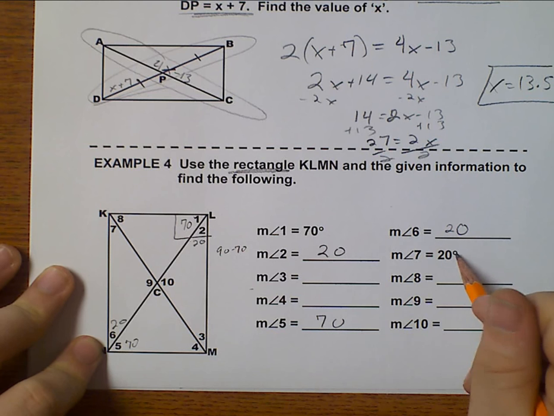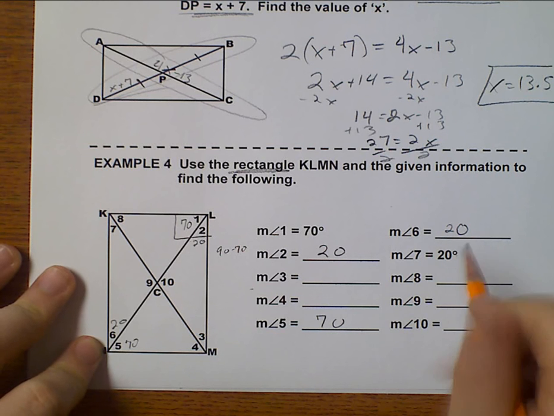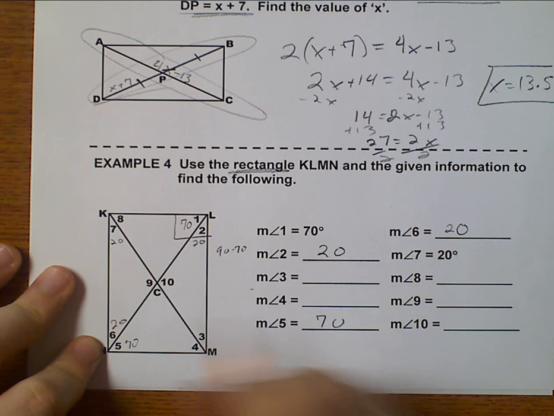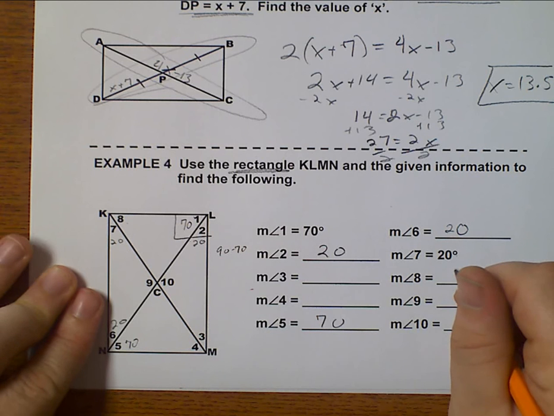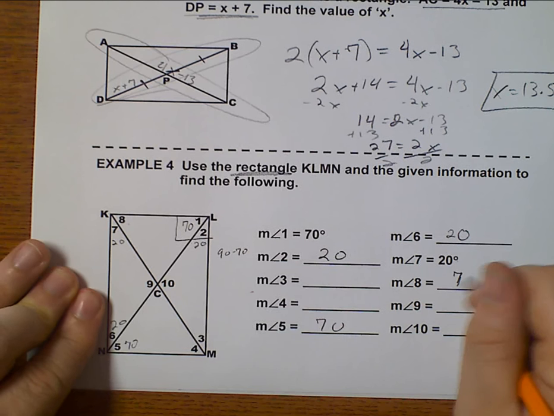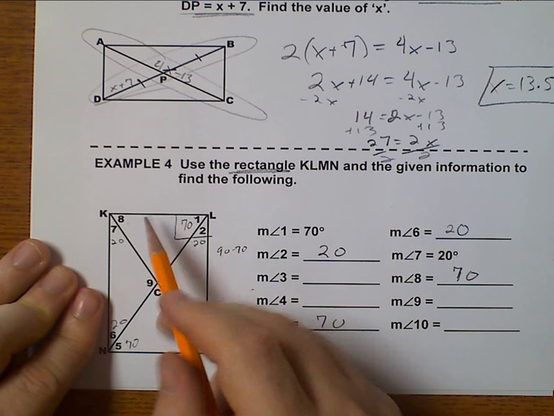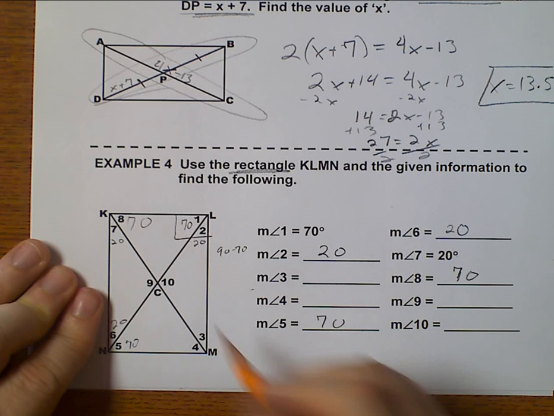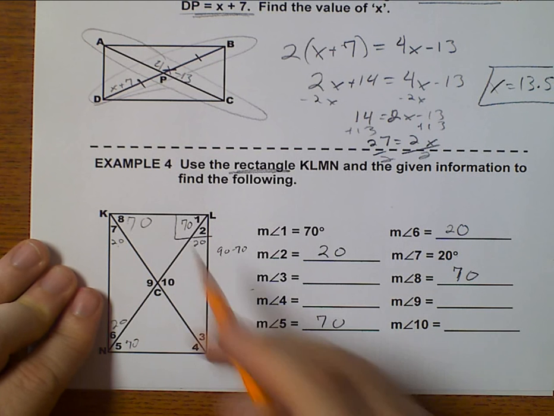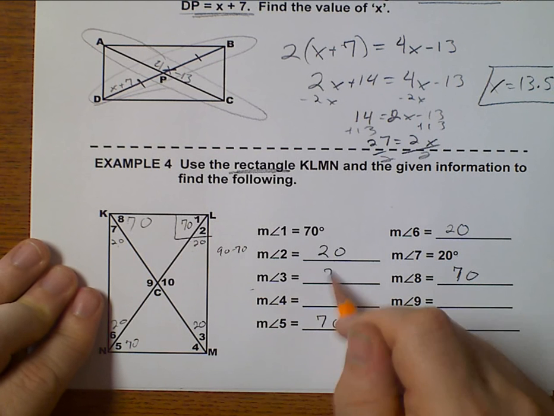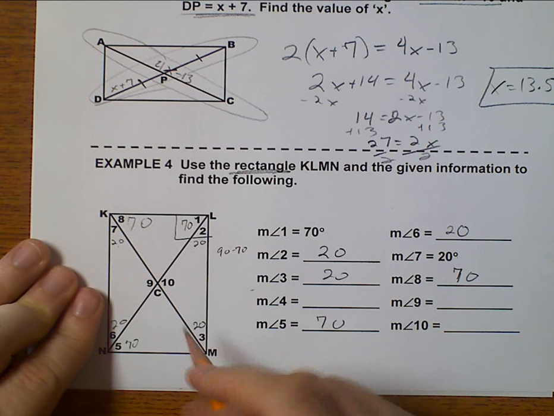And I just noticed that they tell me that angle 7 is 20. Which means that angle 8 must be 70, because 20 plus 70 make 90. So if 7 is 20, that means that 3 is 20. And if 8 is 70, that means that 4 must be 70.